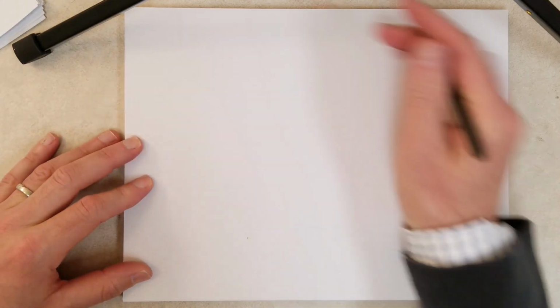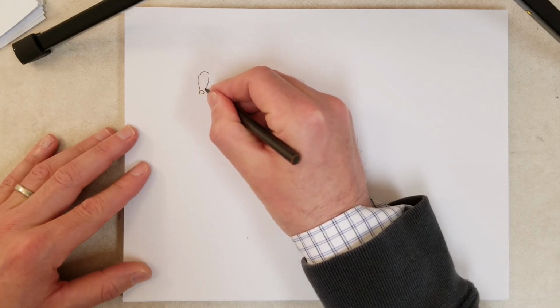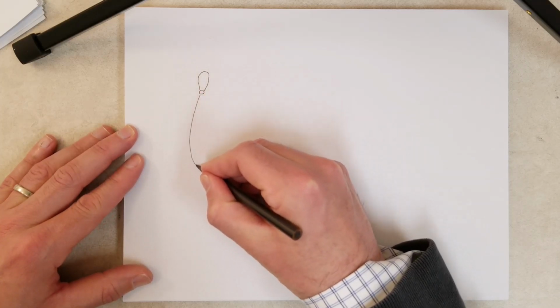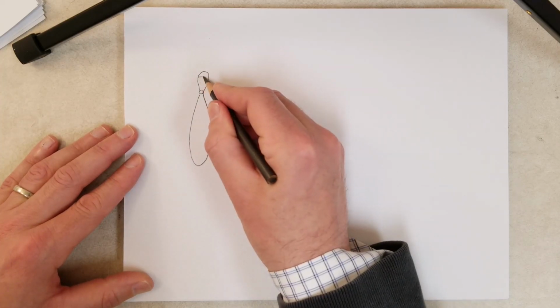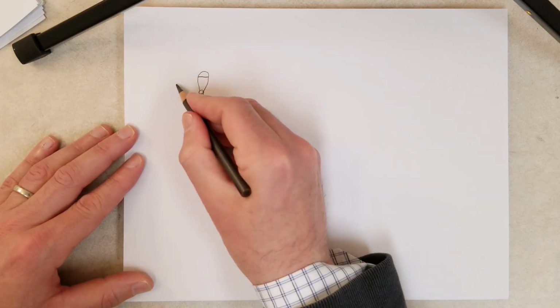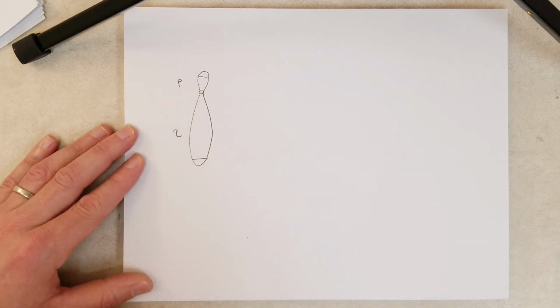So let's take a look at the Y chromosome. So here is a simple diagram of the Y chromosome. Now, this is the P arm, this is the Q arm. Remember, the P arm is always shorter than the Q arm.